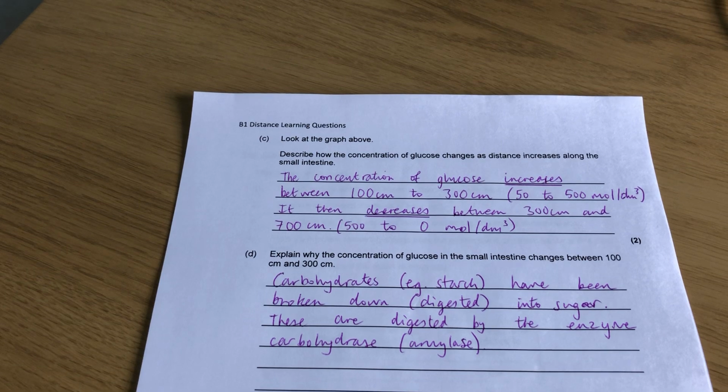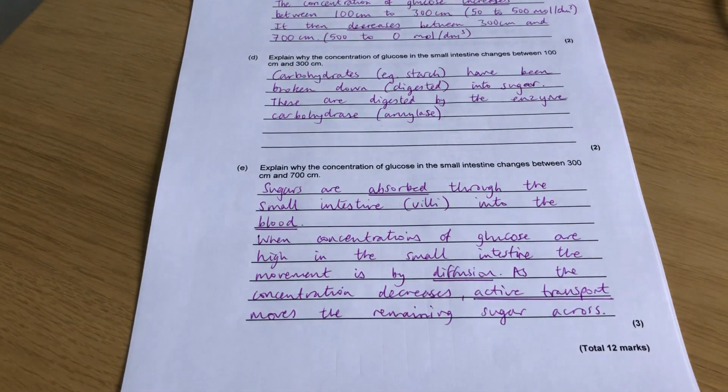And then they are digested by the enzyme carbohydrase, or an example of a carbohydrase is amylase. So 1 mark for saying that the starch has been digested, and 1 mark for saying what does the digesting, and it's the enzyme carbohydrase. Even though you're thinking that's a bit more B2 than it is B1, hopefully that makes sense as what's happening in the small intestine. They do cross over a lot of these questions between different units. Okay, last part of this question then.